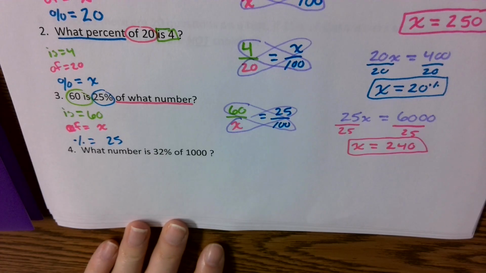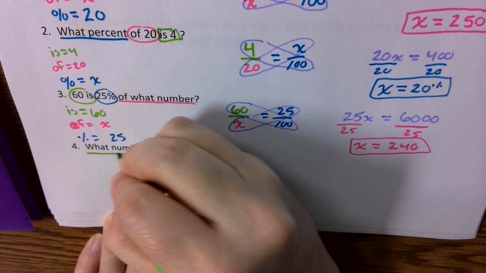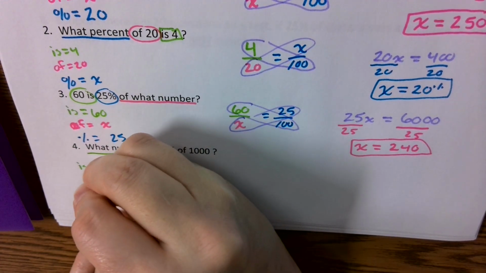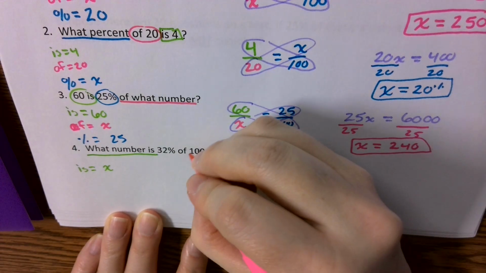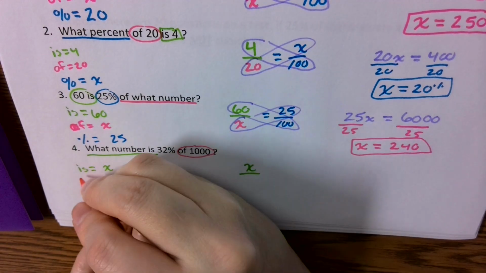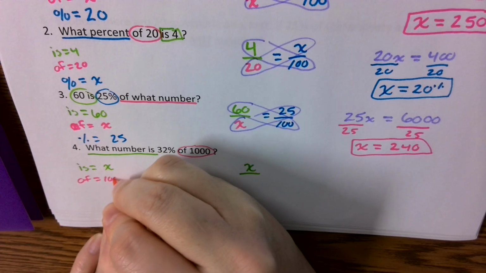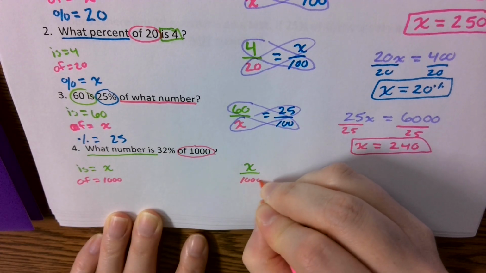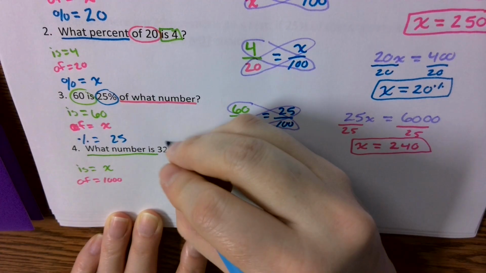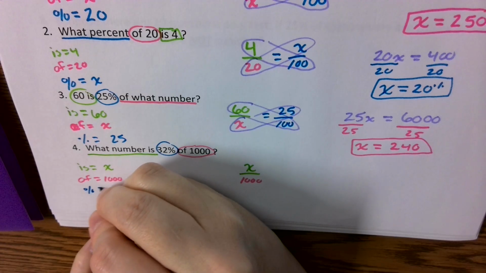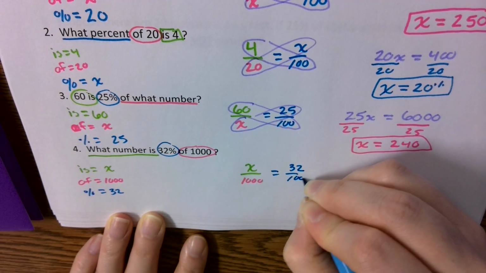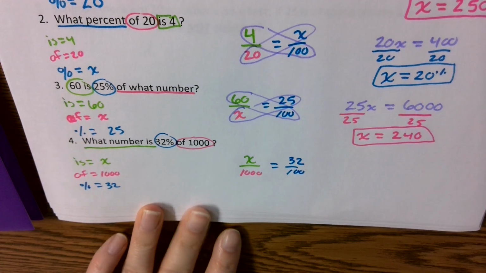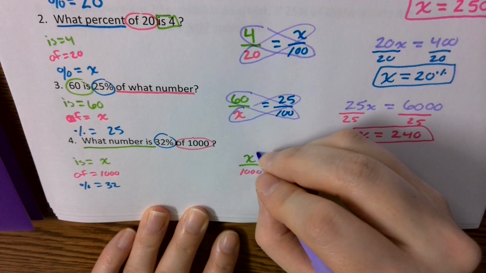Then our last problem, what number is, that's the value that happens to be missing. That's our variable, so x is going to go on top. Of 1,000, that's going to be our of. So 1,000 is going to go on the bottom. And then our percentage is 32. So we'll have 32 over 100. And then cross product, you should get x is equal to 320 once you have finished.